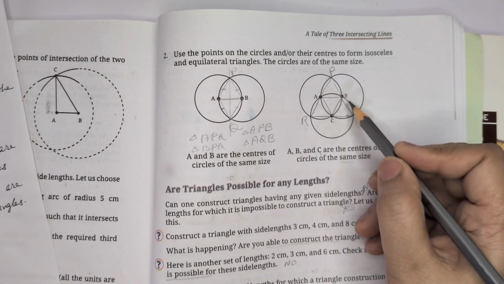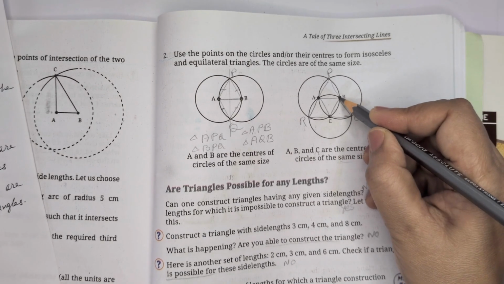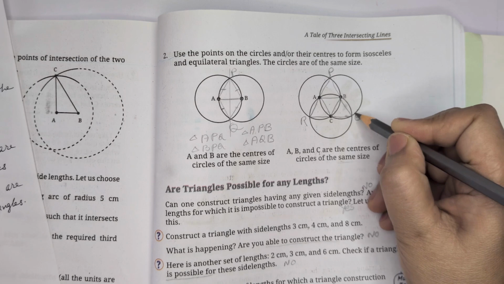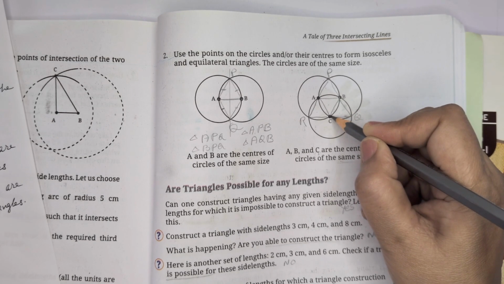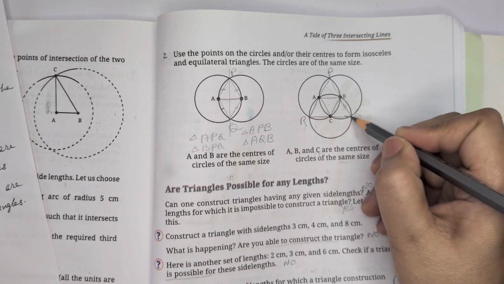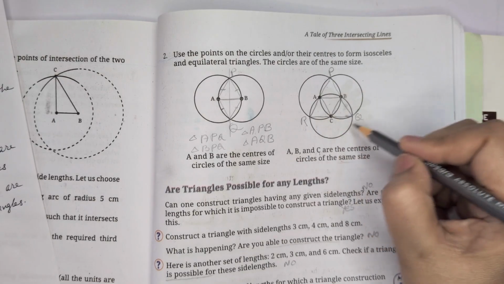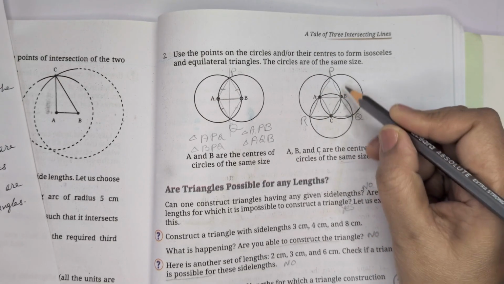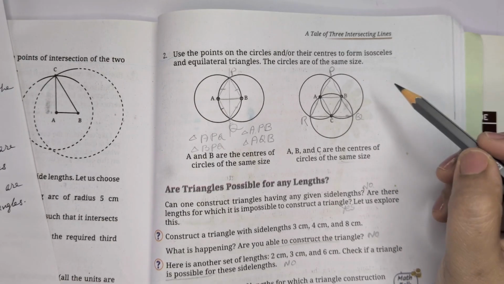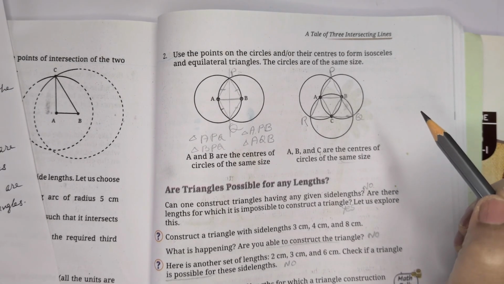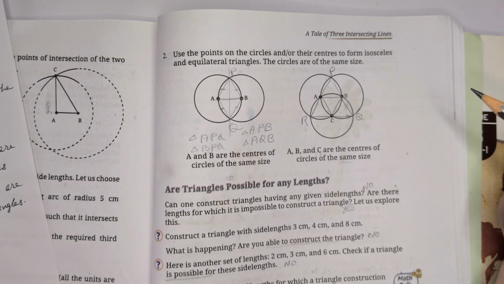These are all the radius of each center. If you take this line BQ, B is the center and Q is the point on that circle. So BQ is the radius. BC is also a radius of that circle. CQ is the radius of the third circle with center C. But all circles have the same radius, which means all sides are equal. And all these equilateral triangles are isosceles triangles also. If three sides are equal, two sides will also be equal.